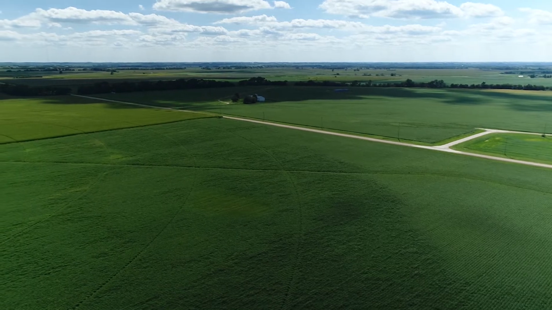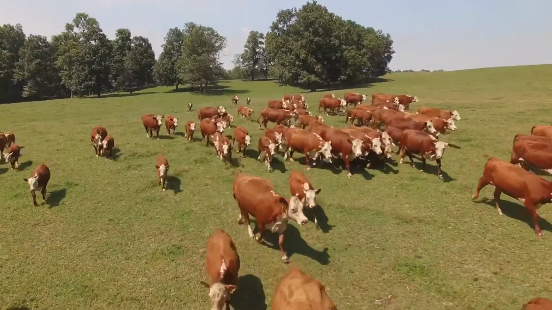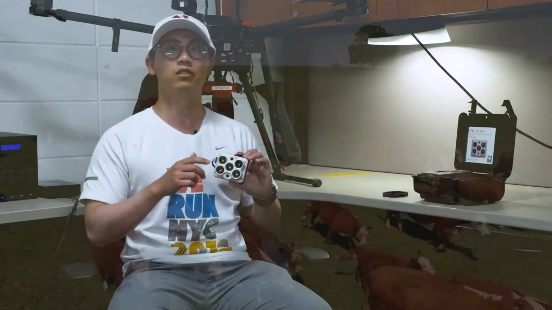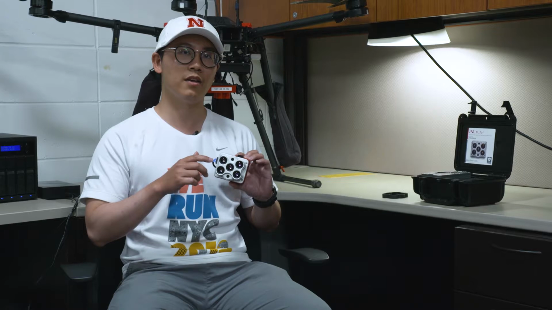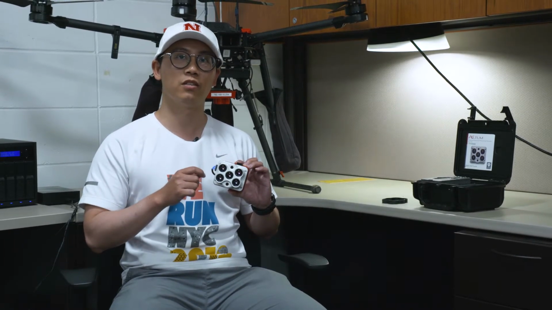These two types of cameras are widely used in crop and rangeland management to monitor the biomass and the quality of forage production in pasture.